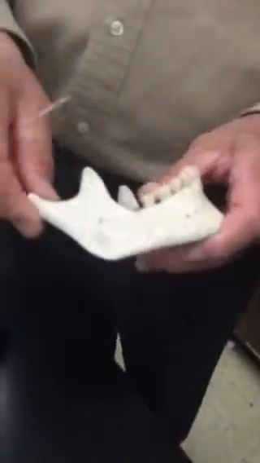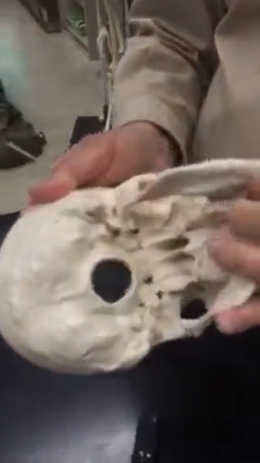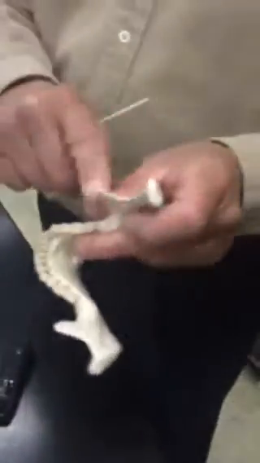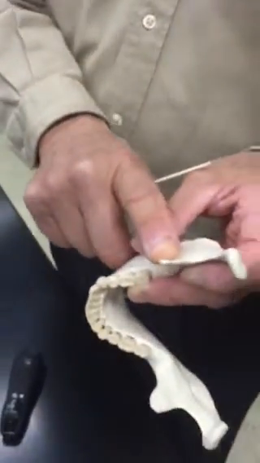You know this bone? Mandible. Okay, so this is called the head, or the articular surface. It articulates with the temporal condyle of the temporal bone to form the temporomandibular joint, TMJ. This projection for muscles is called the coronoid process.